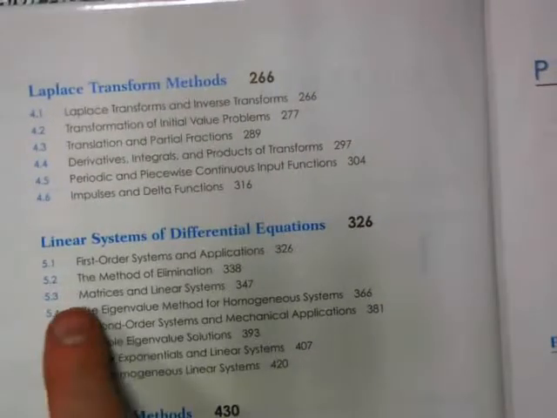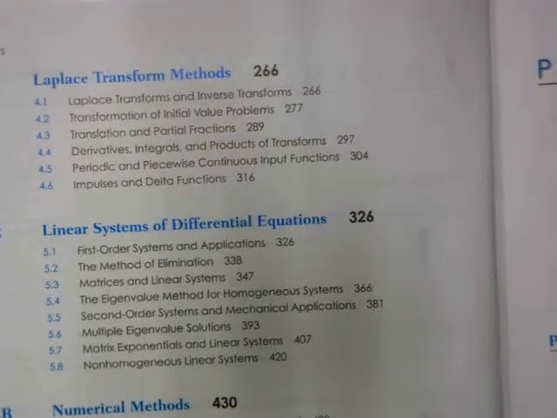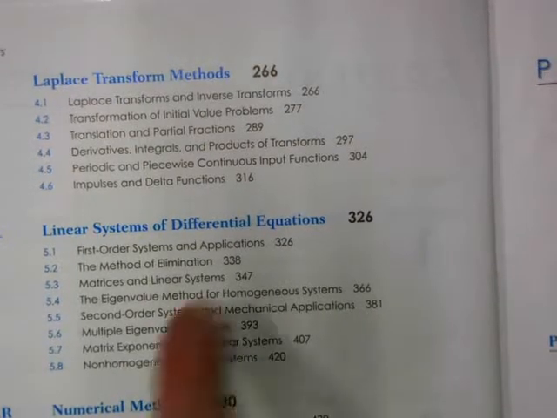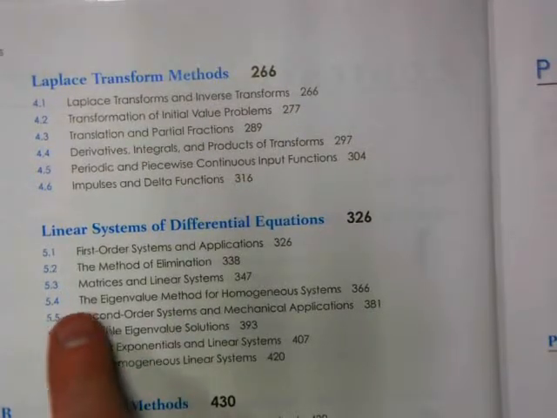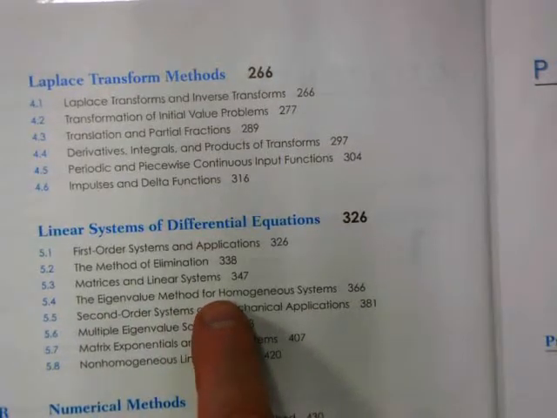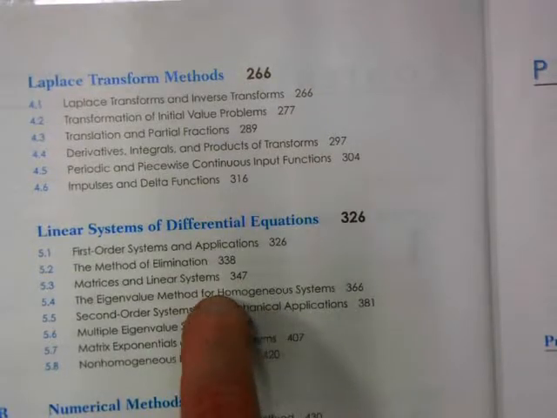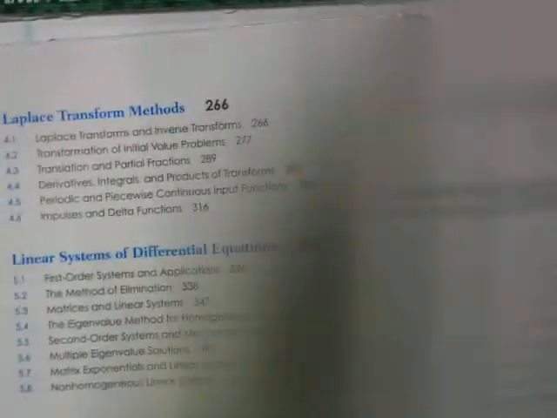Section 5.3, matrices and linear systems. So we'll use a matrix method, and then we'll use a method called eigenvalues and eigenvectors. Have you gotten to that in linear algebra yet? All right, so those of you in linear algebra are going to have a big advantage there.